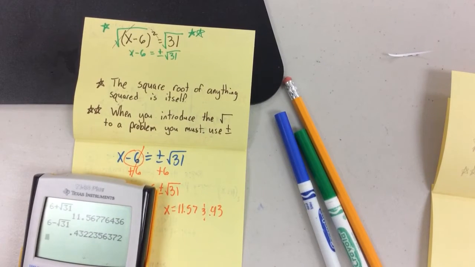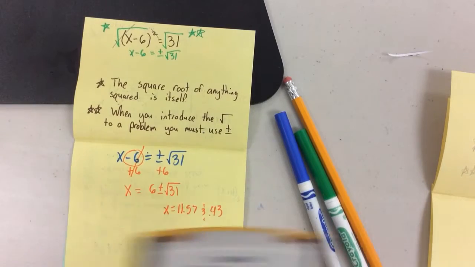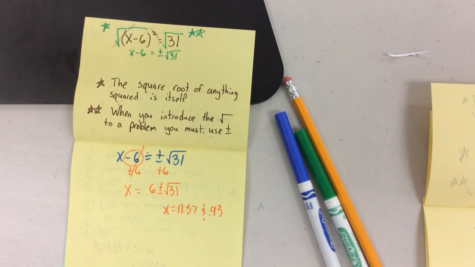And I just rounded them to the nearest hundredth. So that's how you solve.